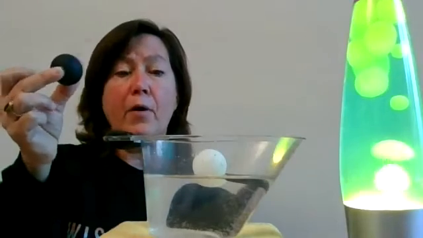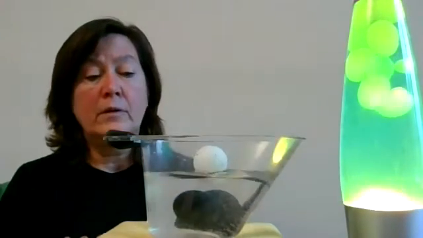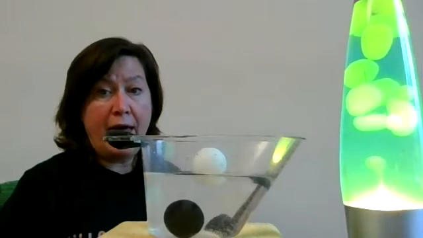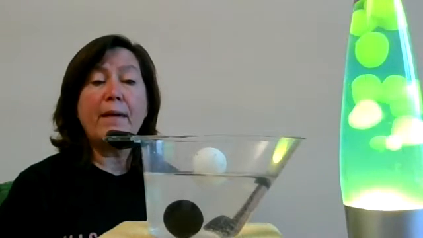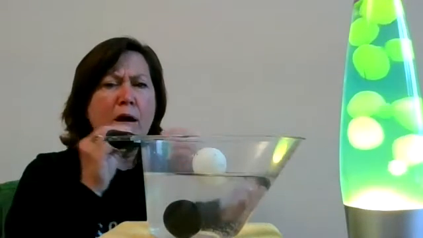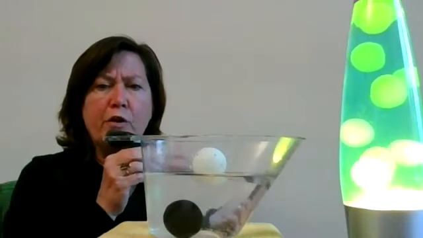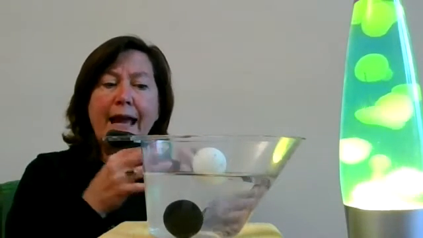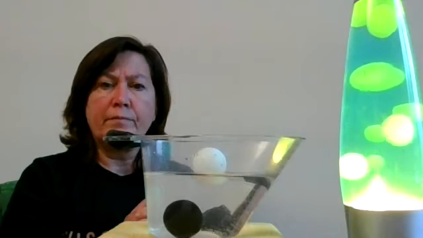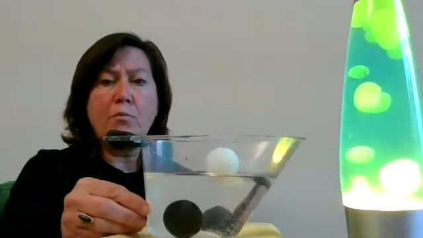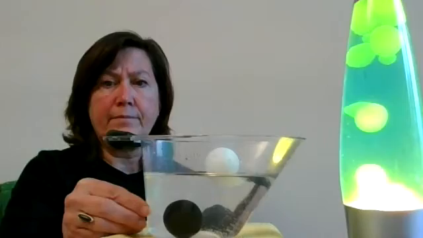We can try another ball. And we can see that it's sunk, so the particles that make up the rubber ball are much more tightly packed together. They're very close to each other, so they're more dense and they sink in water. Things that are less dense float. Things that are more dense sink.